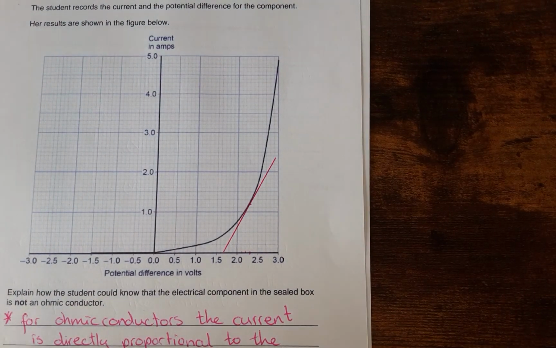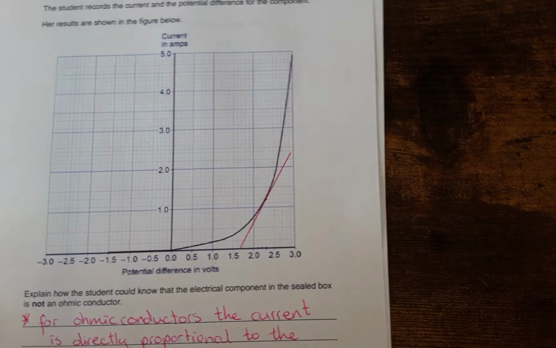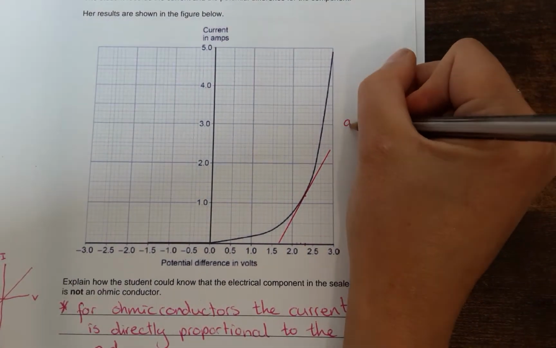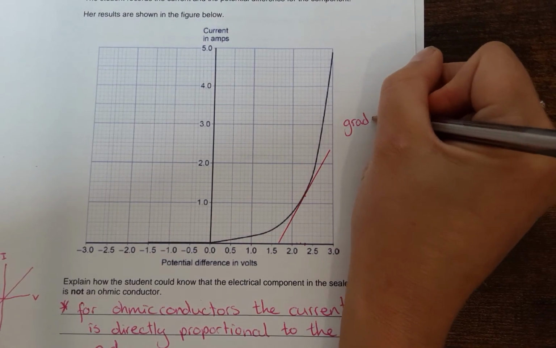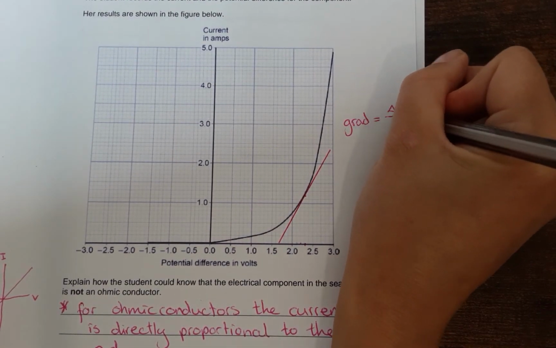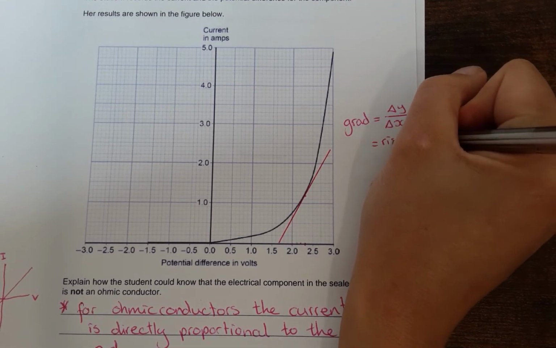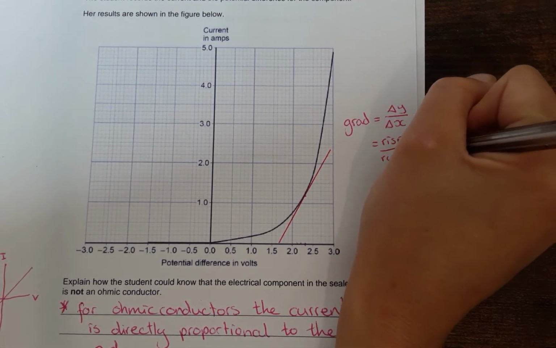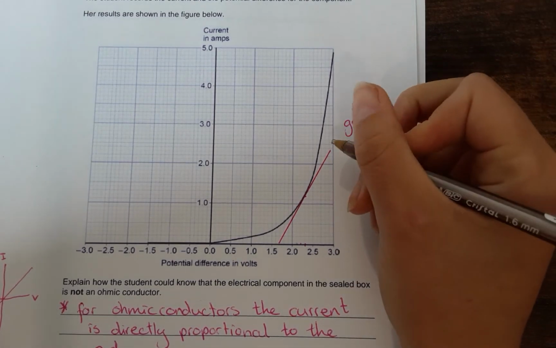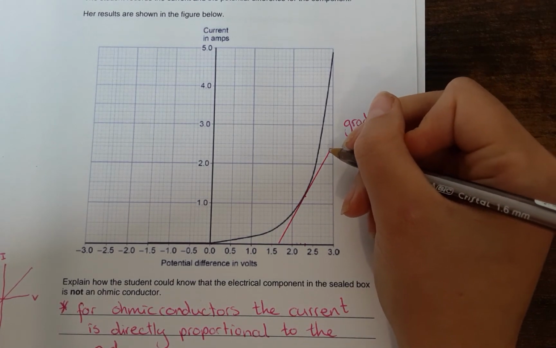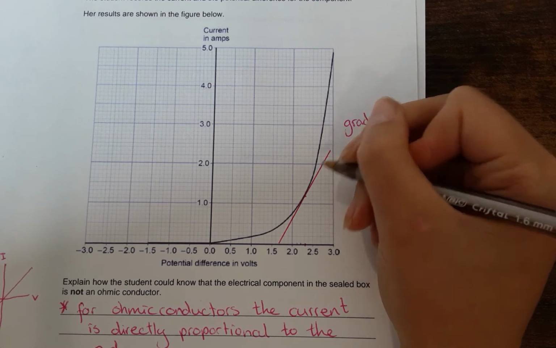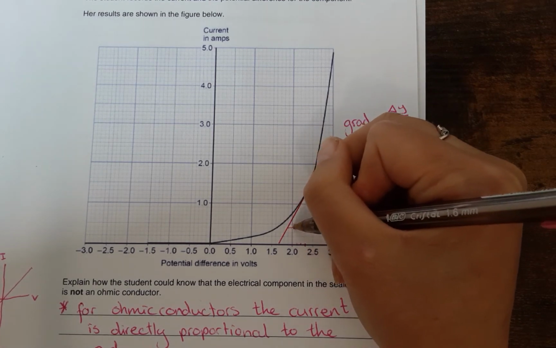And then what you need to do is work out the gradient of that line. So gradients, remember from maths, is change in y divided by change in x, or you might remember it as rise over run. Now to do this, I'm going to make myself a nice little triangle that goes through what I call nice points.